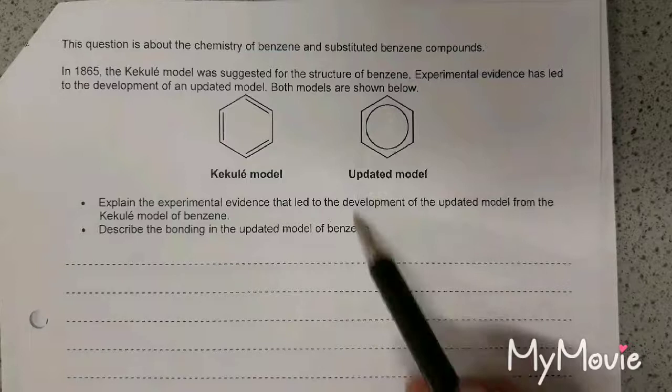Without the labels, it's meaningless. So make sure any diagrams you draw are clearly labelled. You should also state on this question that the electrons in the p orbitals here, in the pi bonds here, are delocalized. It's always wise just to refer to that, as well as stating about the orbital overlap. So electrons are delocalized.